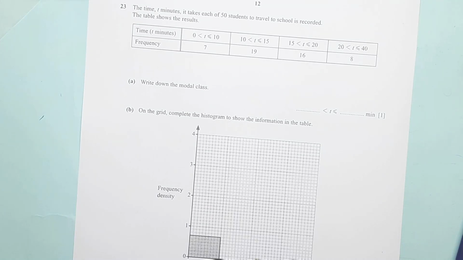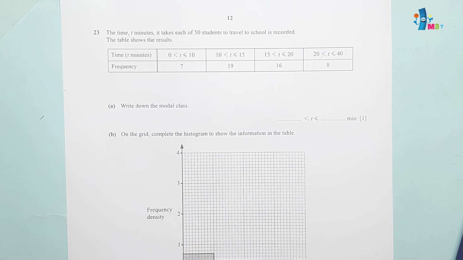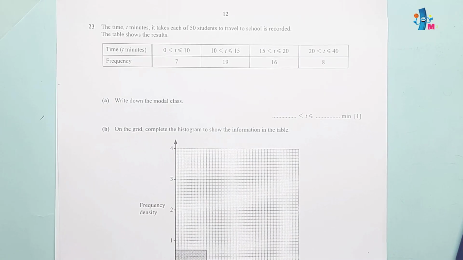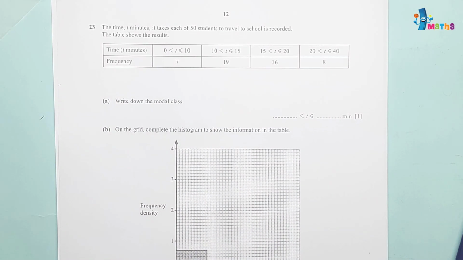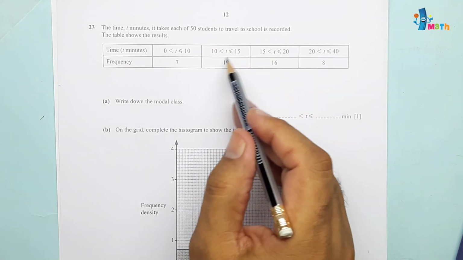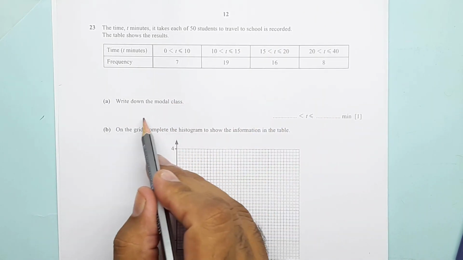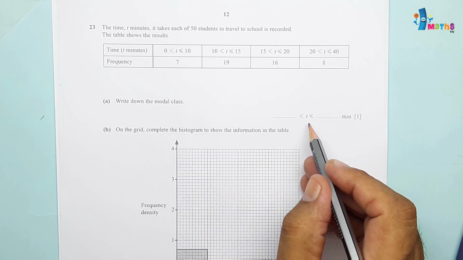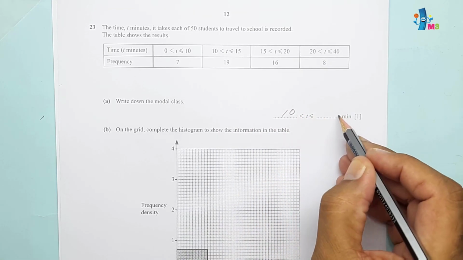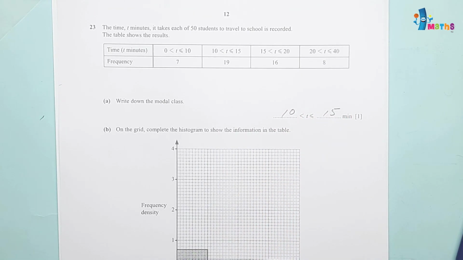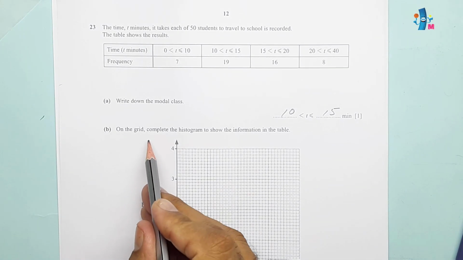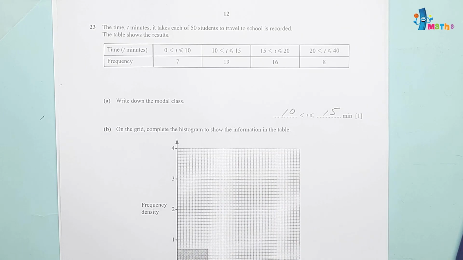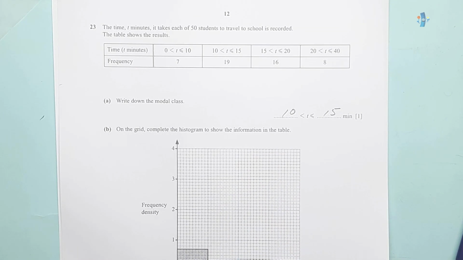Now question number 23. I'll put a paper here and then we will solve. Okay, this is the time t minutes it takes each of 50 students to travel to school. In the record, this table is given, and write down the modal class. The modal class will be what? The modal class will be this one, having the most, this one, 10 and 15. Part b: on the grid, complete the histogram to show the information in the table.